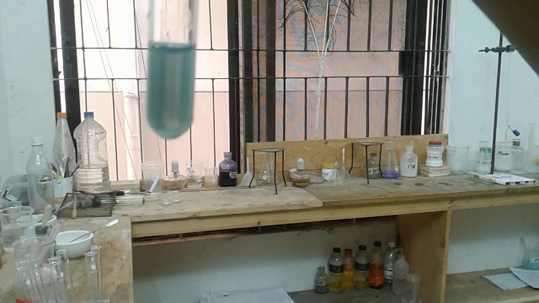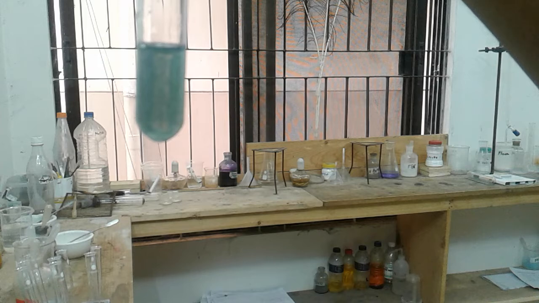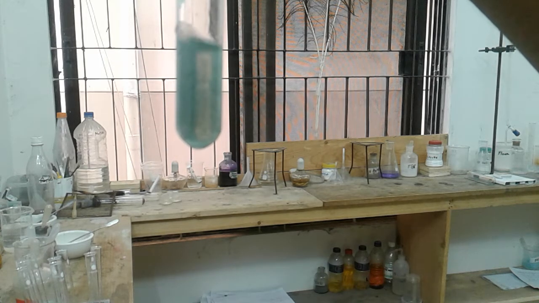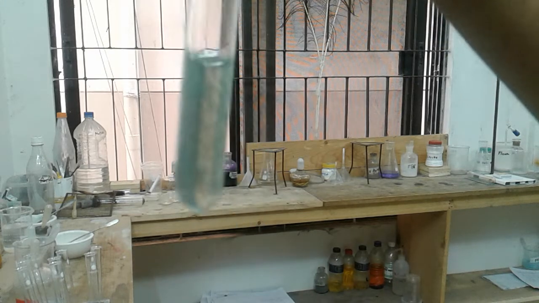Look, it's a dirty green precipitate that we have obtained. Now we are adding excess. So let's add some more.